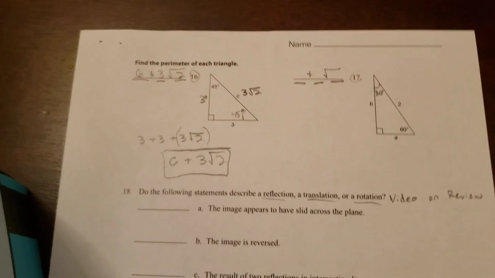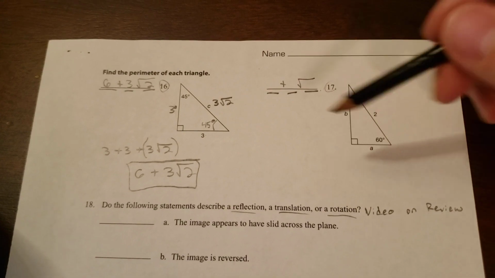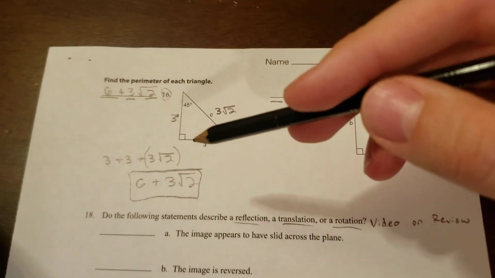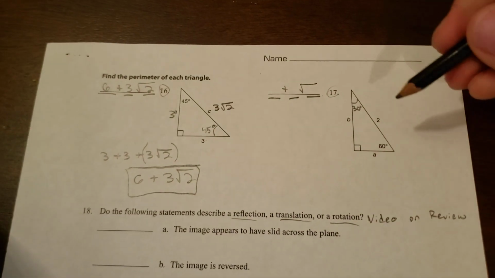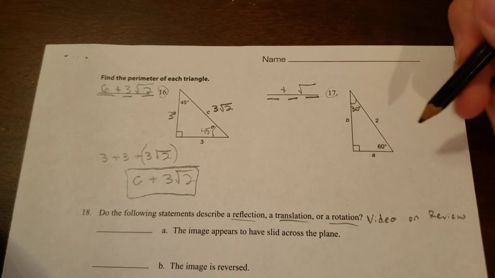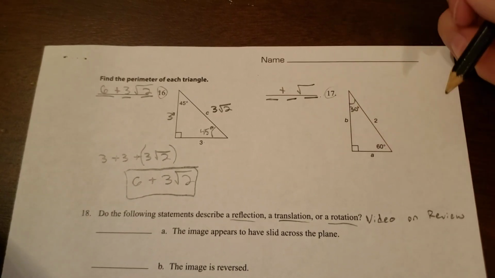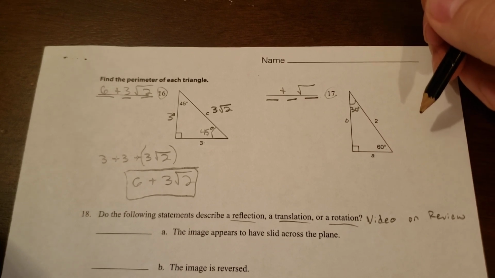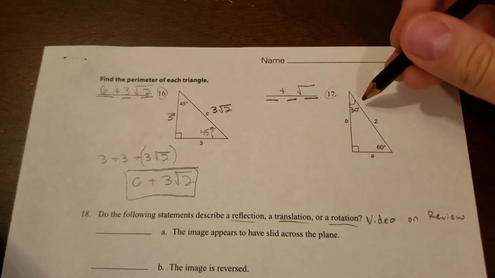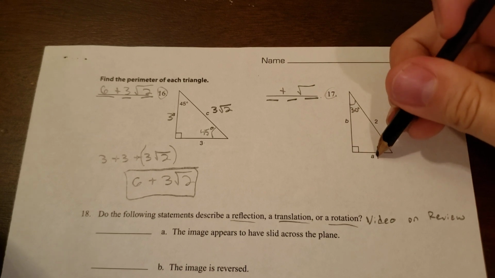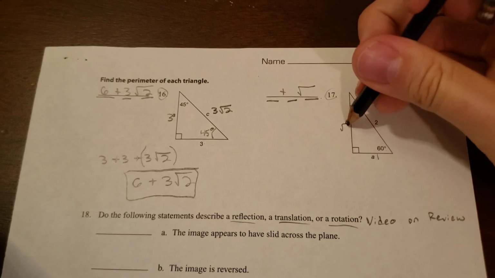For number 17, I'll tell you the answer because you saw how quickly we figured it out once we had the measure of the sides. For a 30, 60, 90 triangle, which is what we have for number 17, it's a slightly different ratio. It's 1, 2, square root of 3.